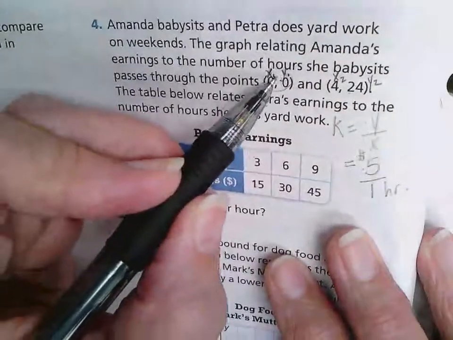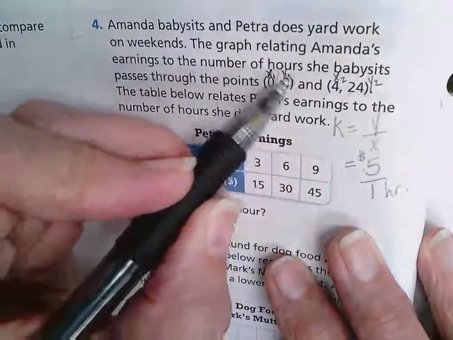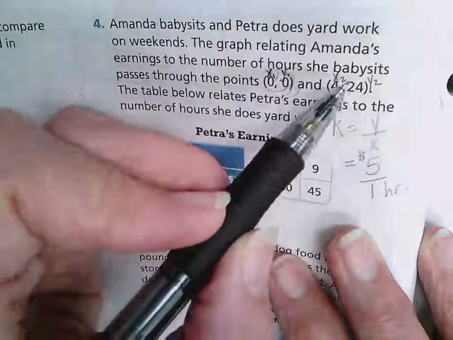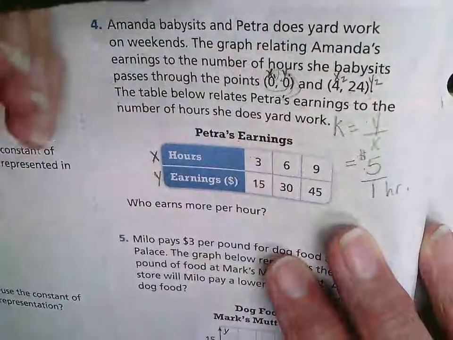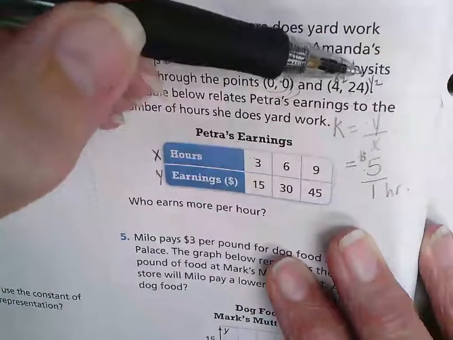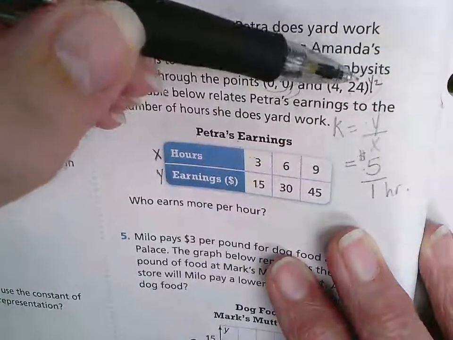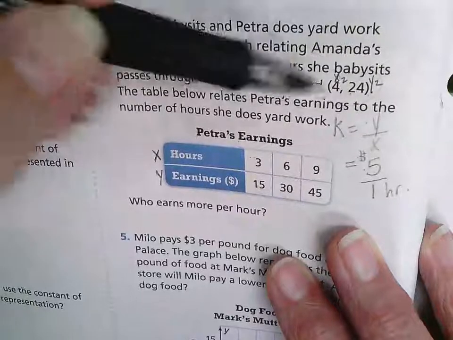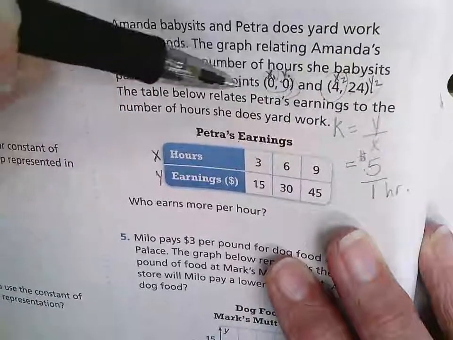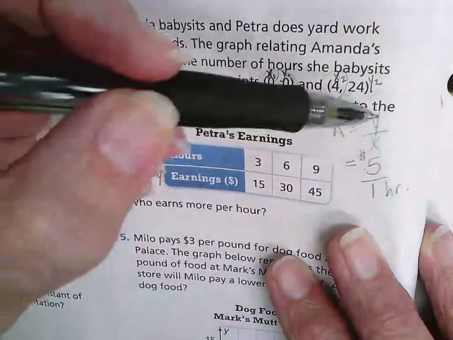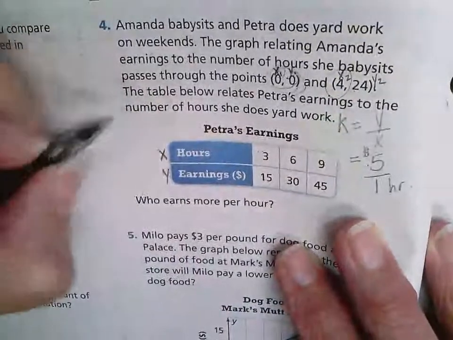These little subscripts only indicate that this is my first point that I'm talking about, and this is my second point. So what I need to do is subtract the Y values, 24 minus 0, and subtract the X values, 4 minus 0. And I need to do that in this format.